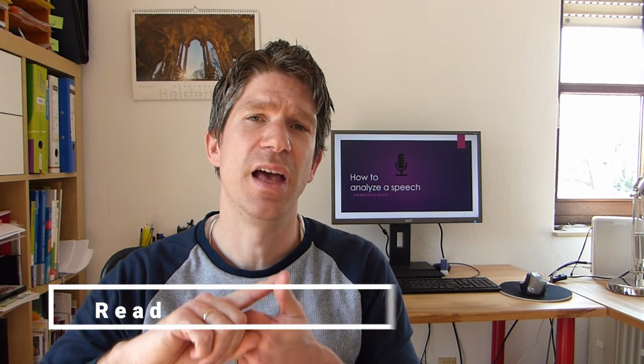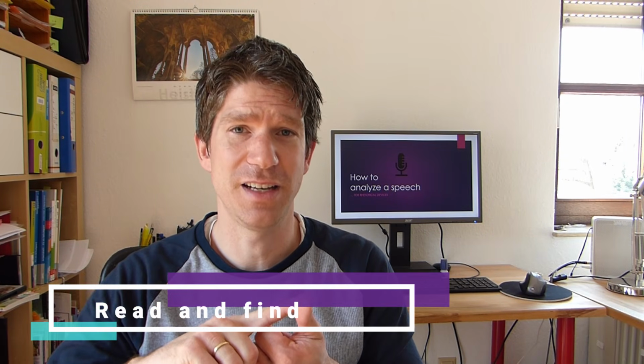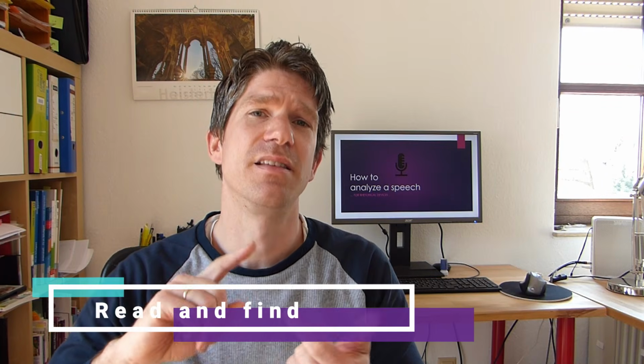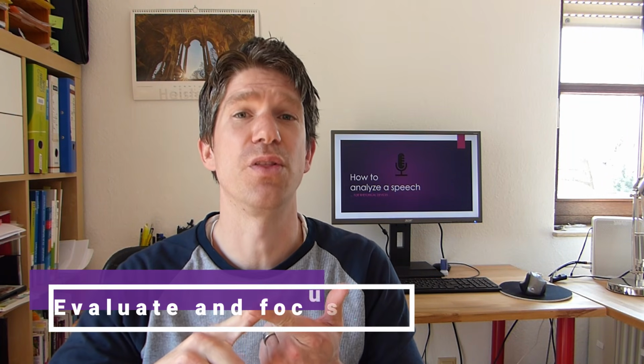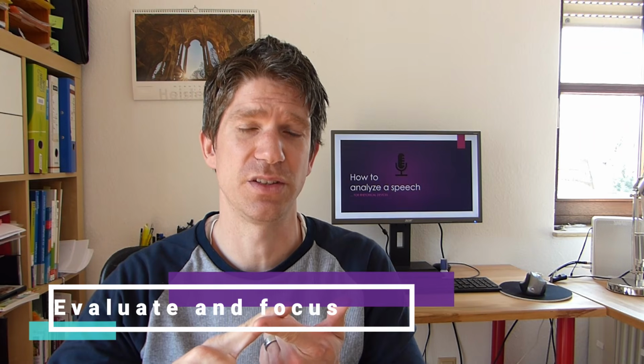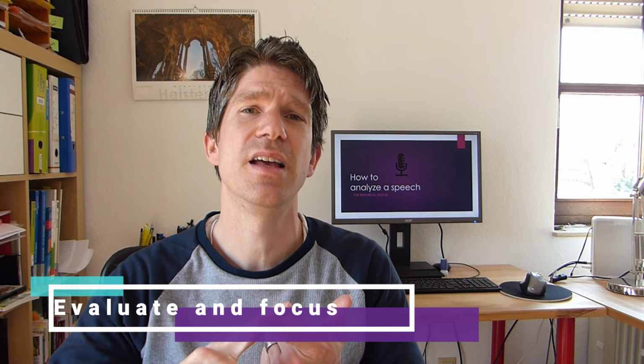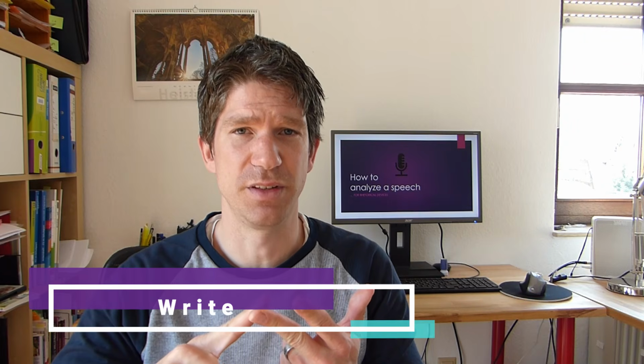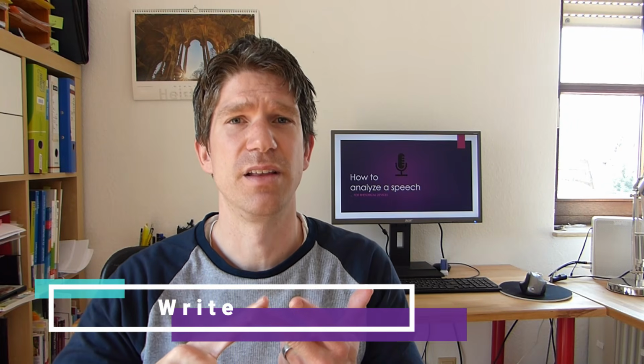First step will be, how do you find the right devices when reading the text? Second step is, how do you focus on the correct devices, because you cannot describe everything that's in the text. And my last step will be, how do you write a text about these devices and construct sensible paragraphs. Let's go!